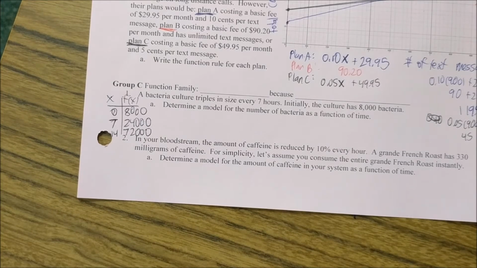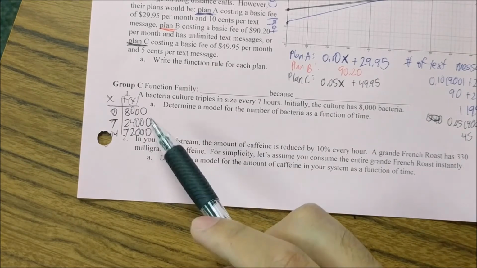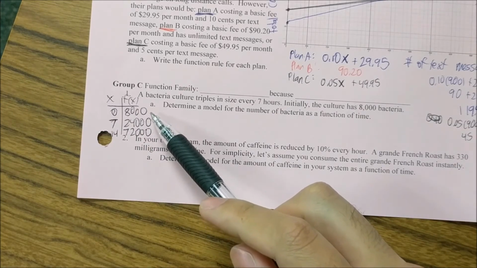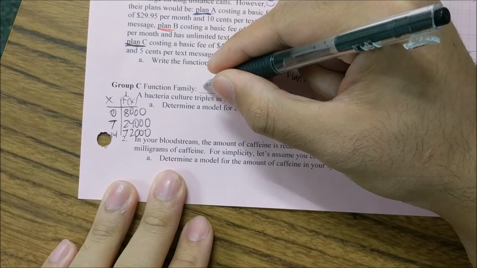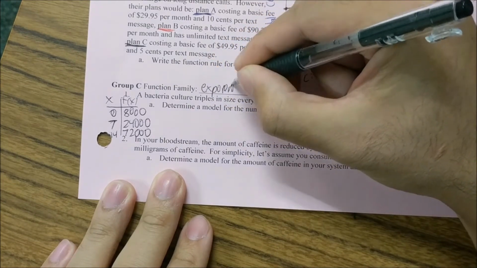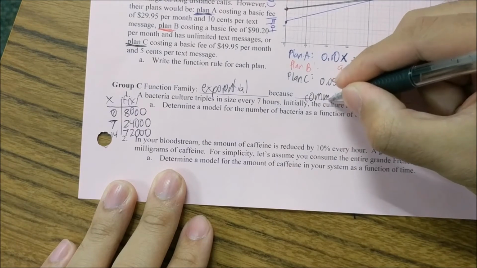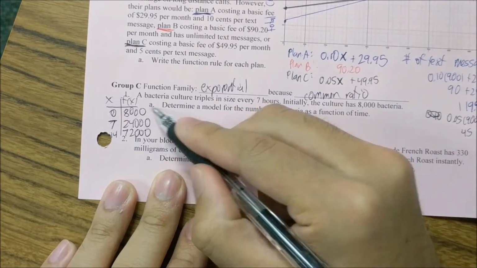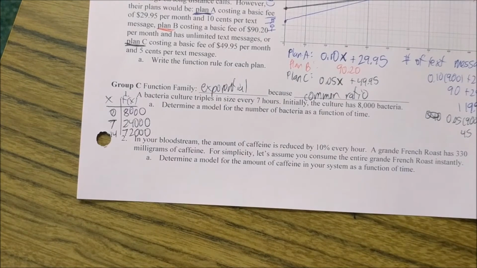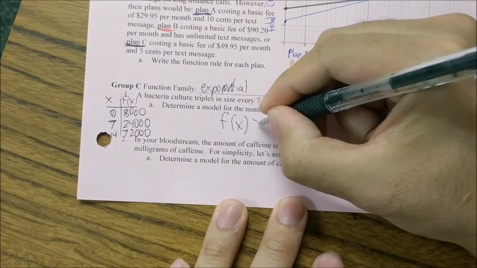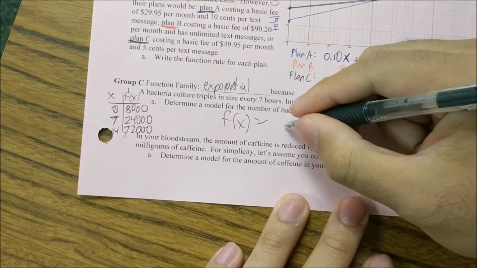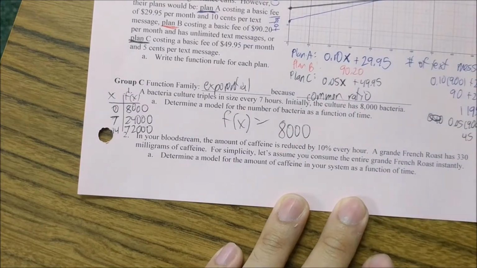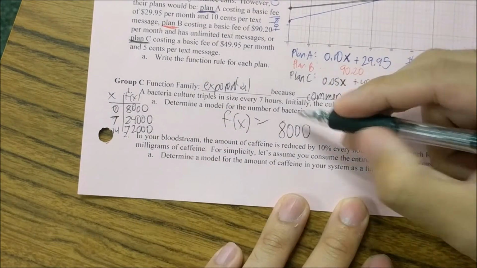Okay, but we want to know a function which describes this. Well, first of all, this function is exponential. We can see a constant multiplier or constant ratio. Again, this was times 3 times 3. So one tricky thing here is that the x's aren't counting by 1s, they're counting by 7s. So our initial value is 8,000, and because we're tripling, this is times 3.